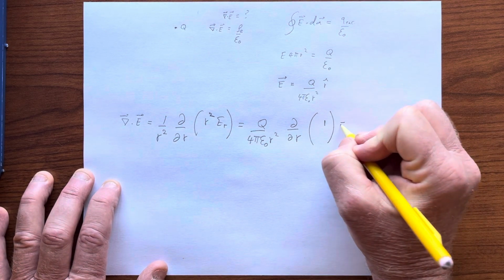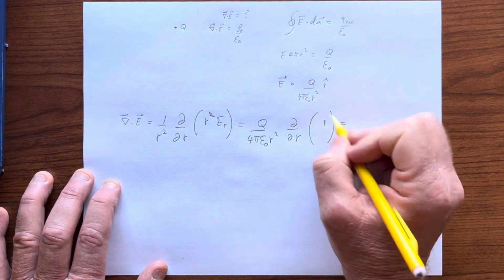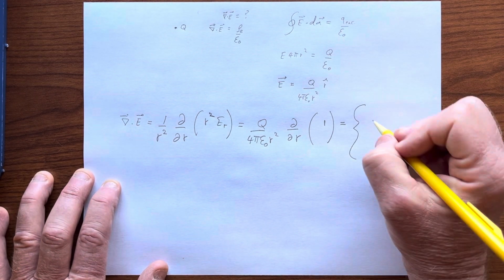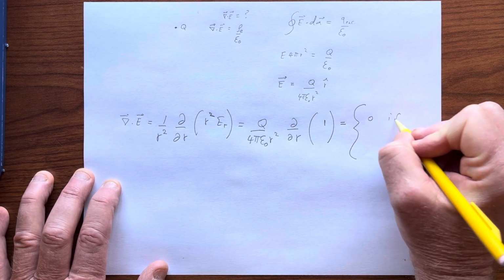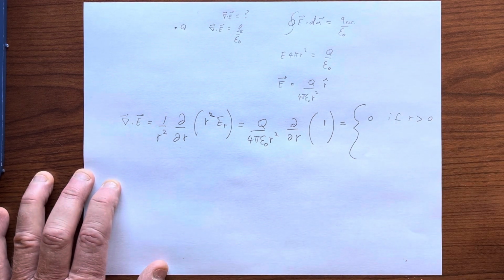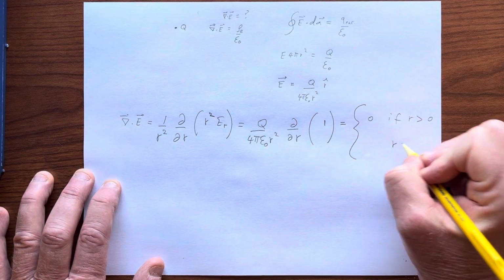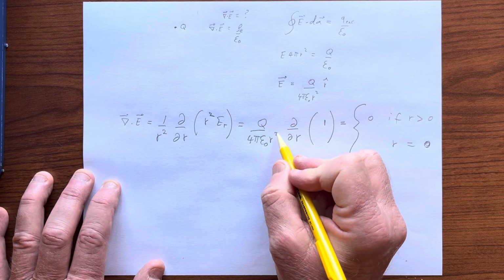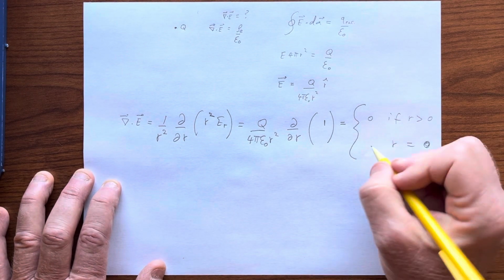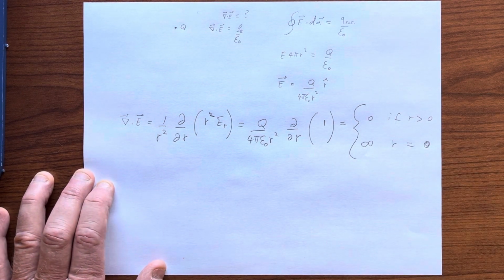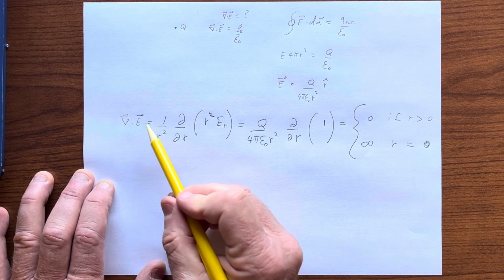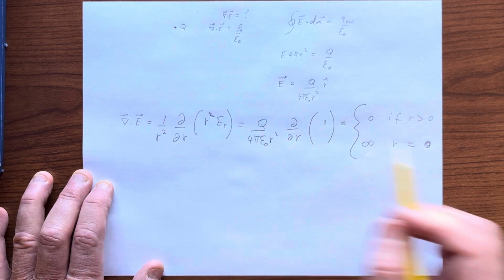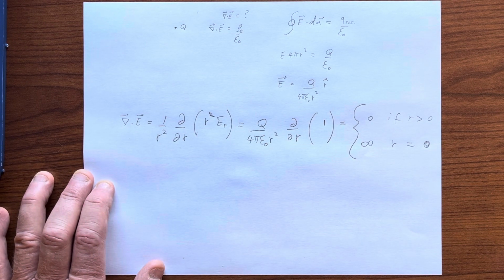And so we're tempted to just look at this and say this is 0. Well, but we want to be careful, because it's 0 if r is greater than 0, but we have an issue here at r equals 0. At r equals 0, this blows up, and it blows up as fast as 1 over r squared, and so that's where we get our infinity. So we can see that the divergence, in fact, is 0 everywhere except at the point where the charge is, which makes the divergence blow up.